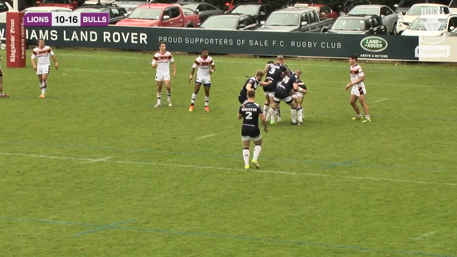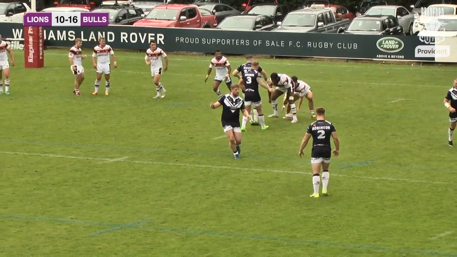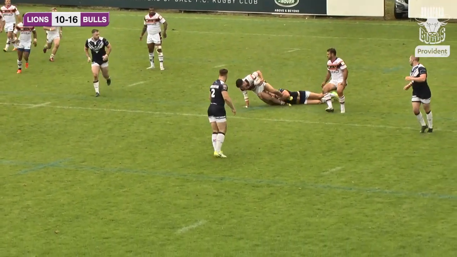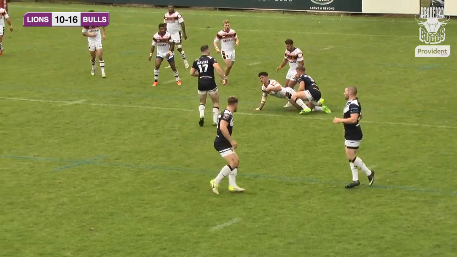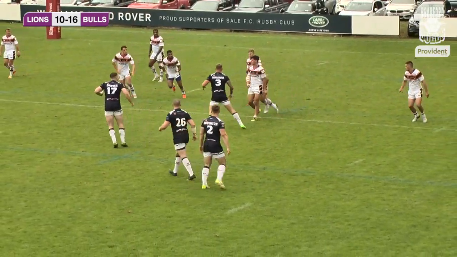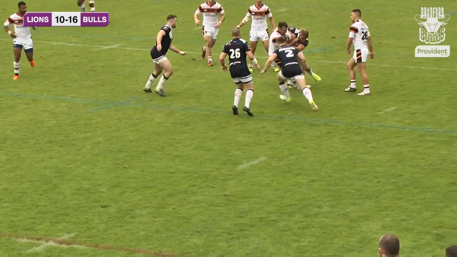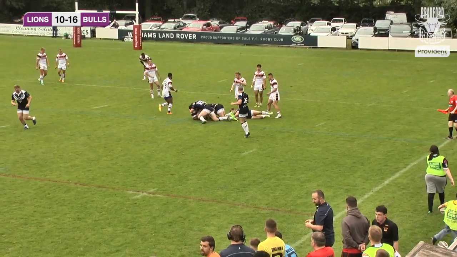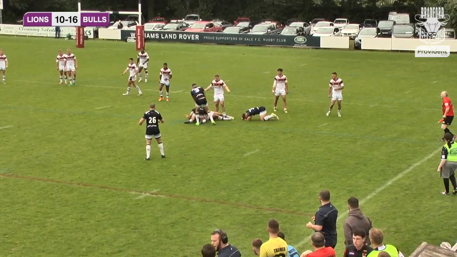The score on the Provident scoreboard stands Swinton Lions 10, Bradford Bulls 16. A narrow lead for Bradford, as Hubble says, but one that they should, if they set the play and get the plays right, and go now in search of the openings around the ruck area, be able to push forward here, Hubble, and add points to the ones that they've already got.